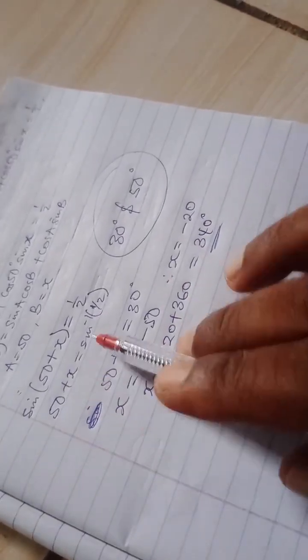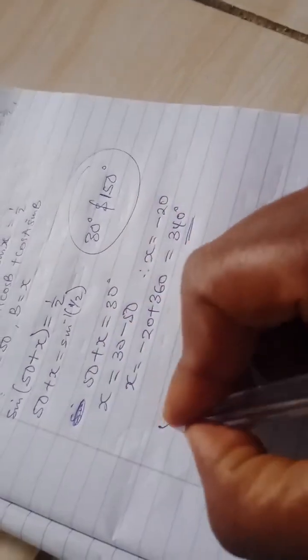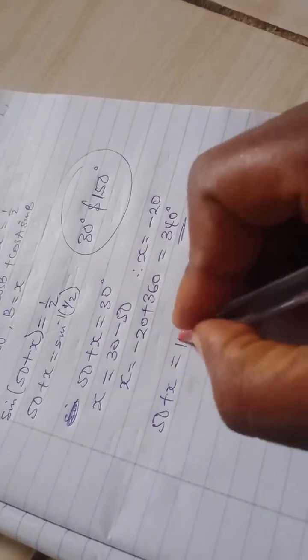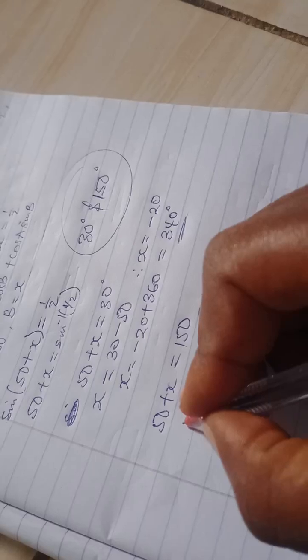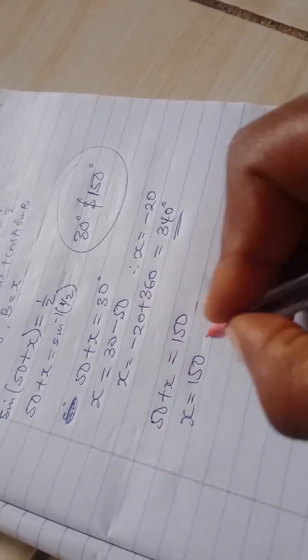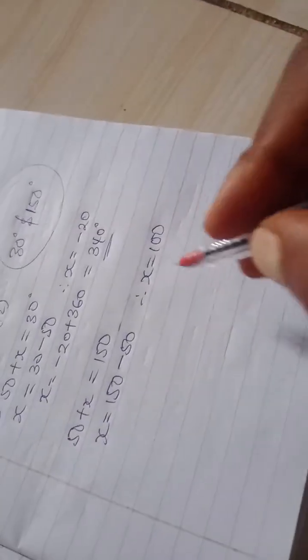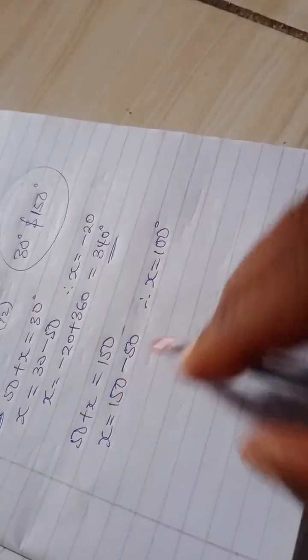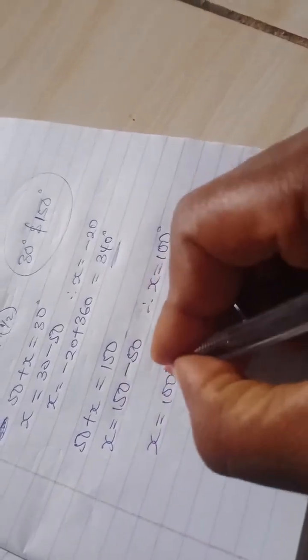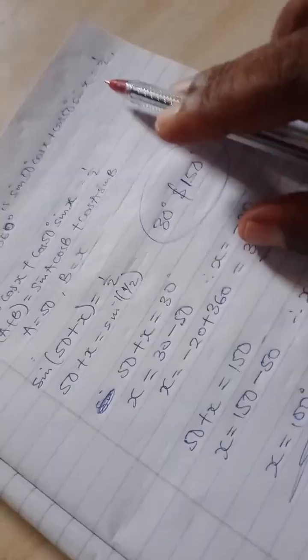The second case is the case of 150. So now we can say the same, 50 plus x is now equal to 150. Making x the subject of the formula, x is equal to 150, 50 crossing over becomes minus 50. Therefore, x equals 100. So these are the two values that we can get. So x equals 100 degrees and 340 degrees. These are the two values that we can get.